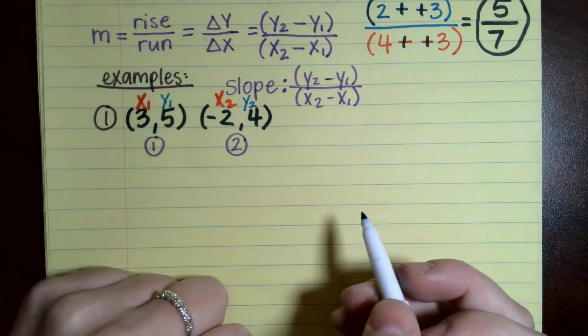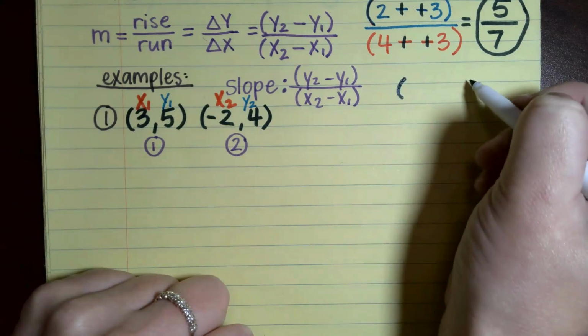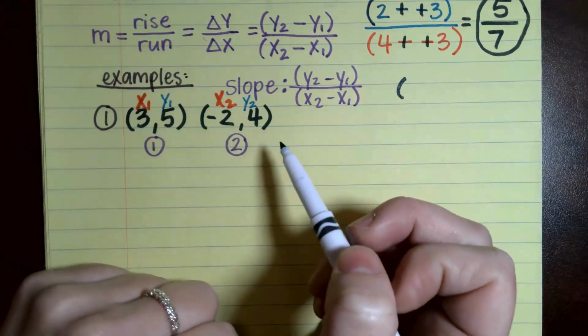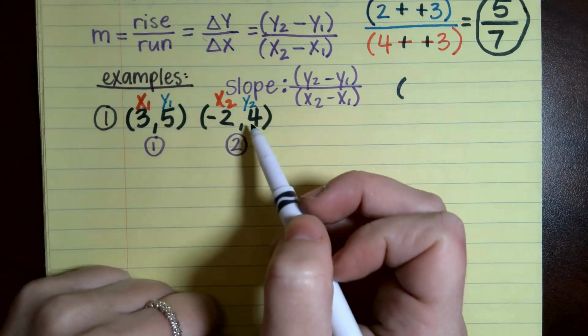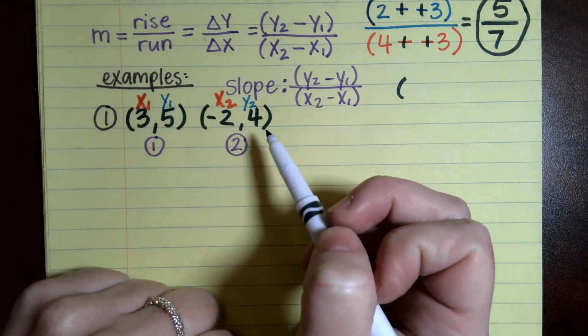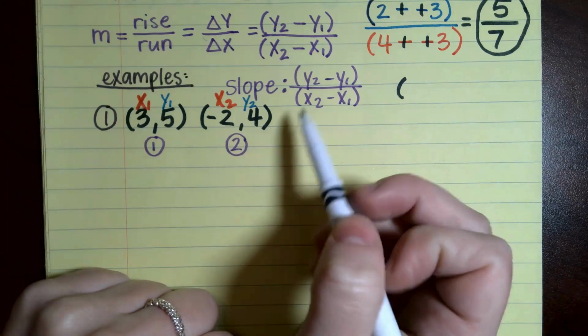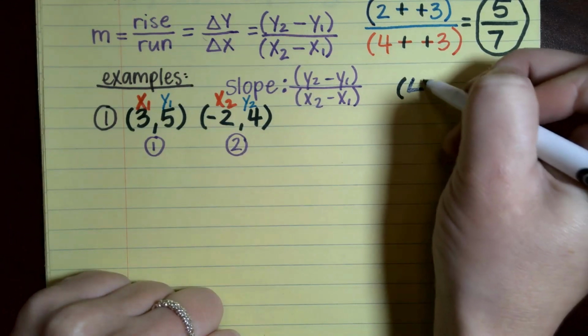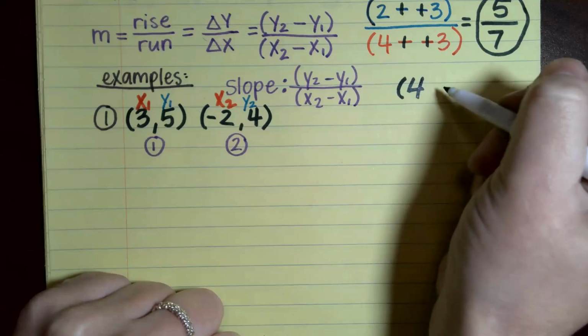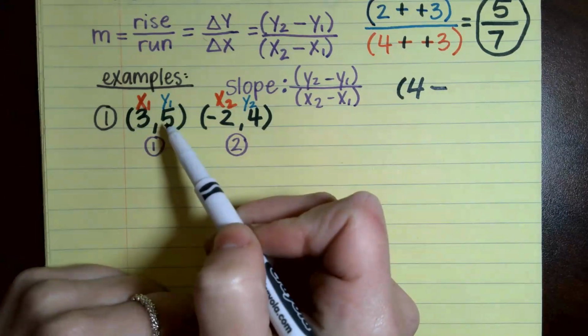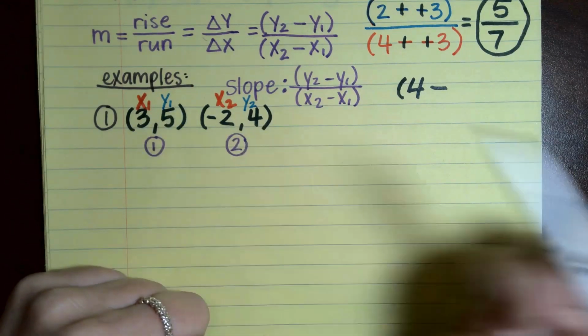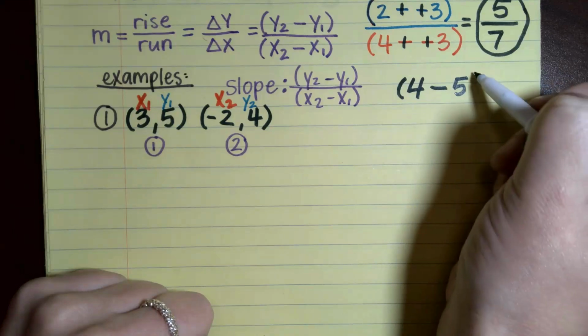What numbers am I going to write in that first part of the problem? 5 and 4. Okay, so we have our y values. Which one is y2? 4. So we're going to write 4 minus y1, which is 5. So 4 minus 5.